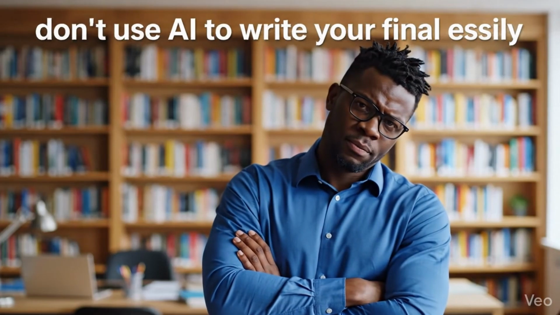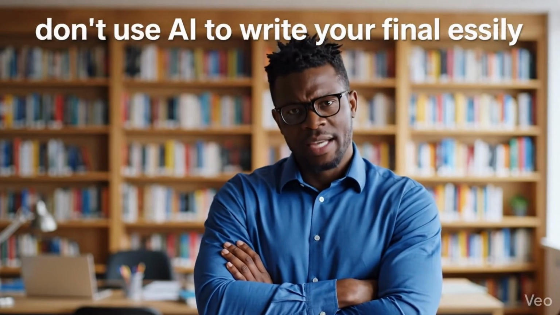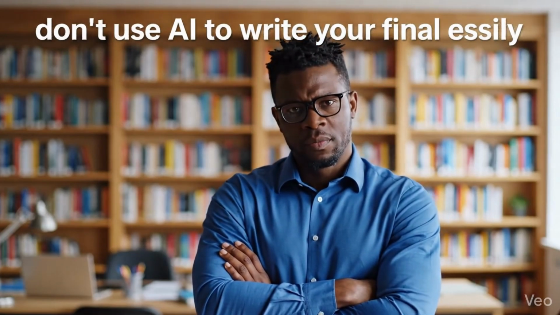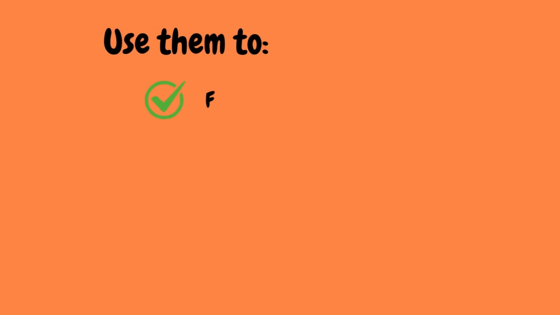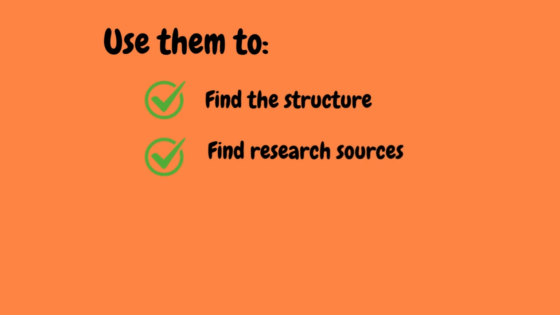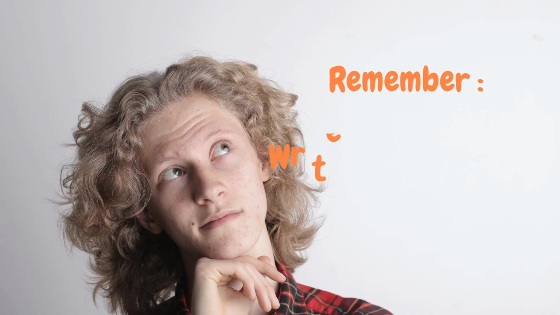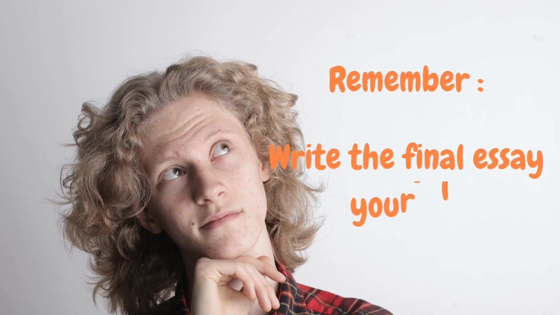Just remember not to use AI to write your final essay. Professors and institutions tend to have AI detectors, and simply it isn't worth the risk. Use these tools to build the structure and then find the research. But remember to write your final essay yourself.